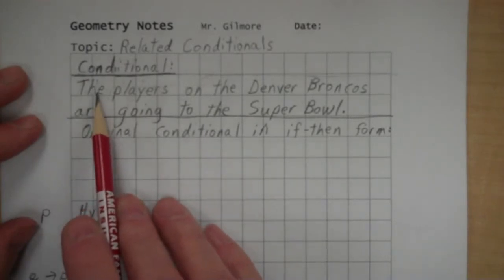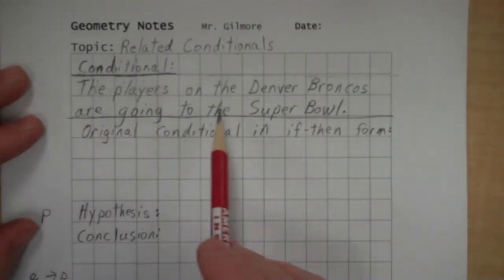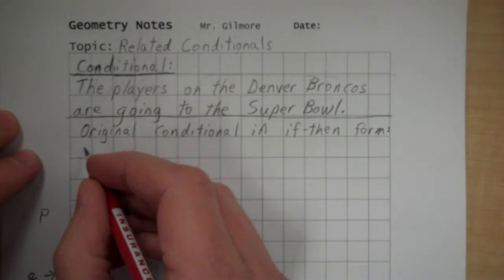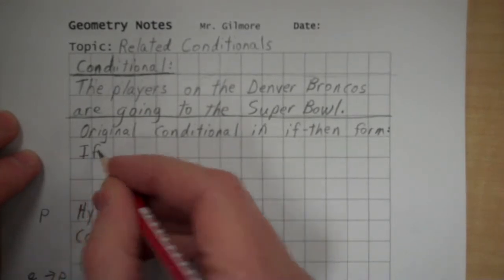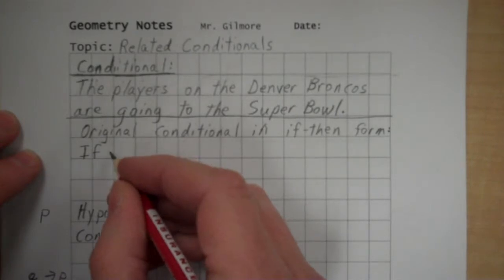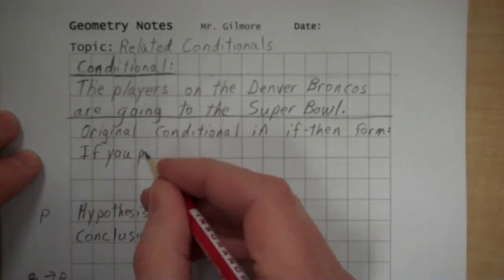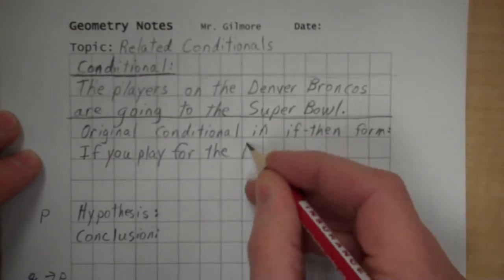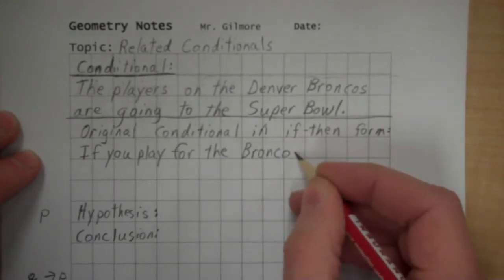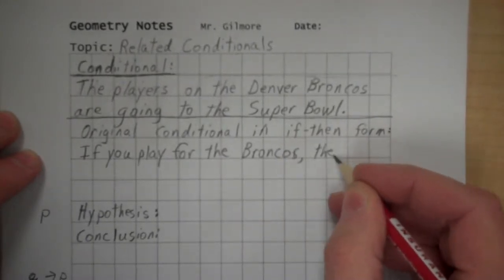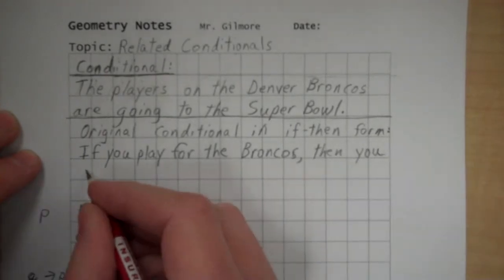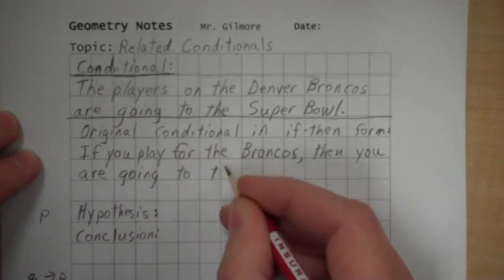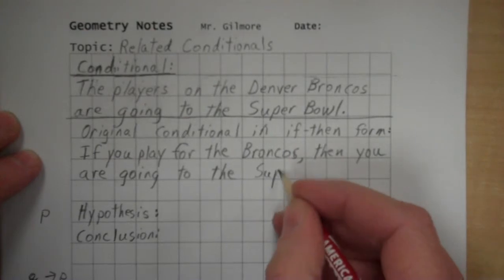The conditional I want to work on here is the players on the Denver Broncos are going to the Super Bowl. First thing, let's write that in if-then form. So it could look something like, if you play for the Broncos, then you are going to the Super Bowl.